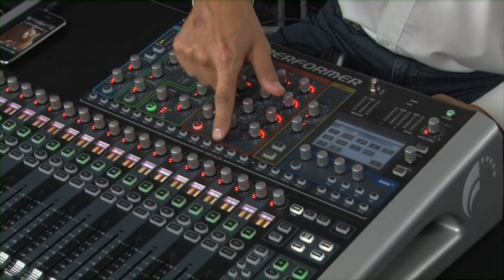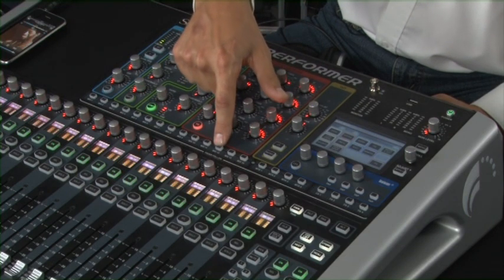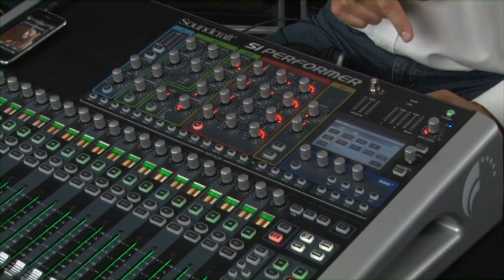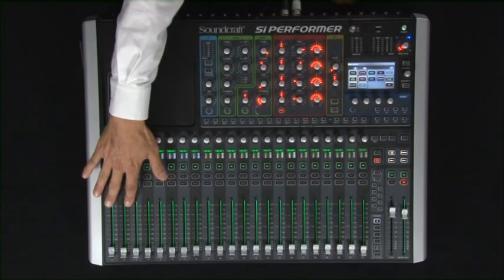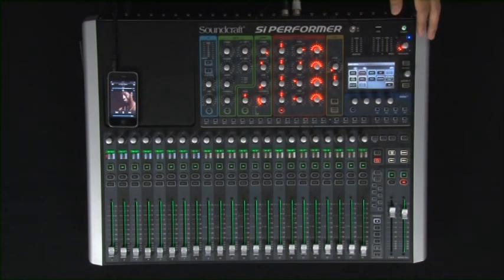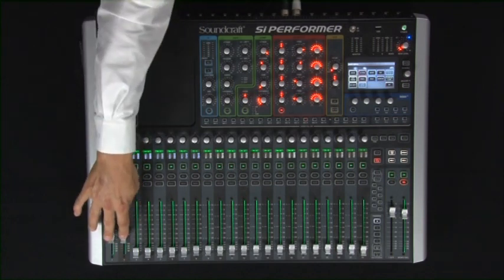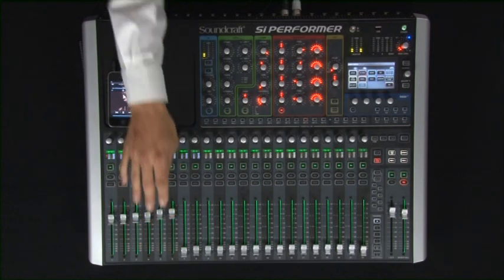Let's mix to one of the buses that's set post-fade. I'm going to use bus 12. The faders, as we know, are the contributions from the channels to the bus. We need the faders to be at unity gain for it to work as a subgroup.